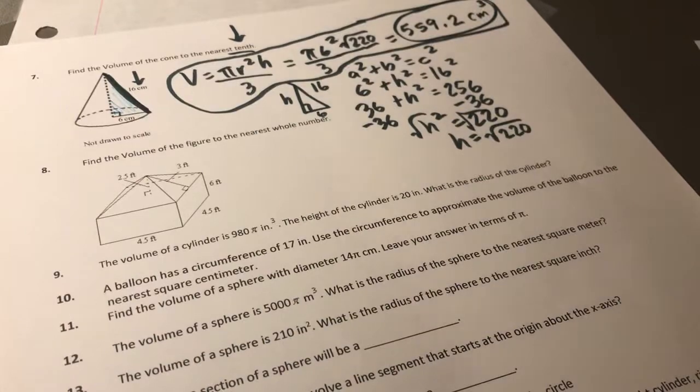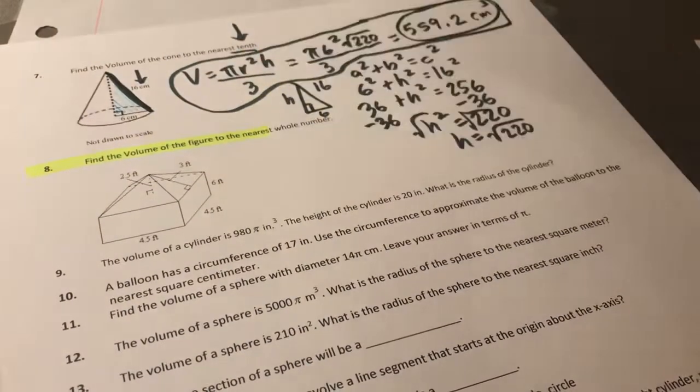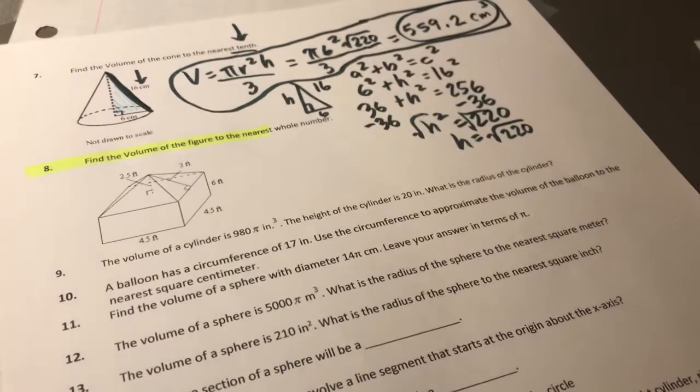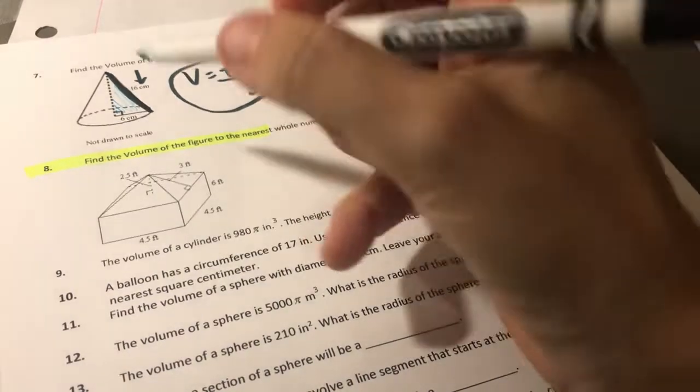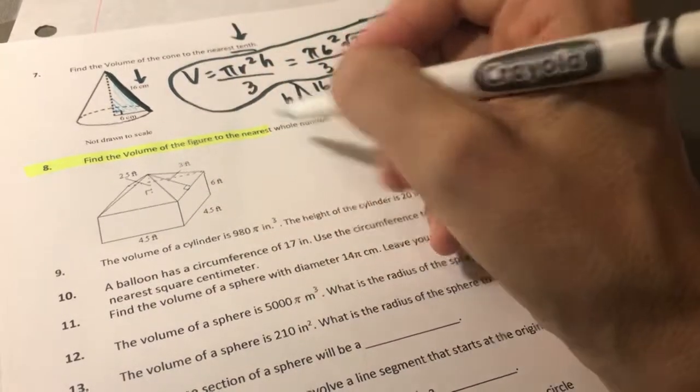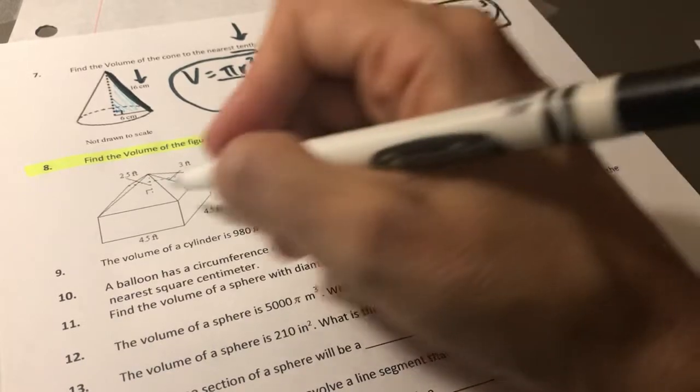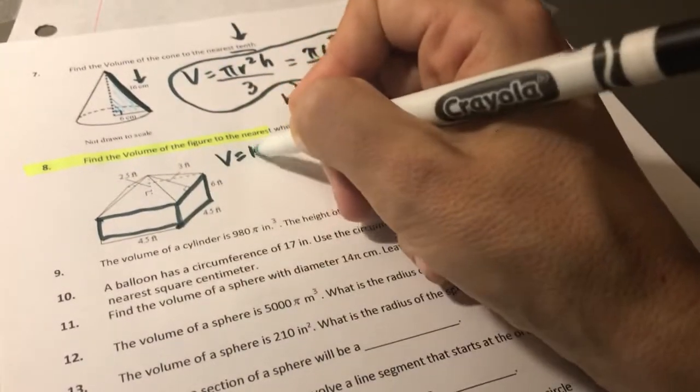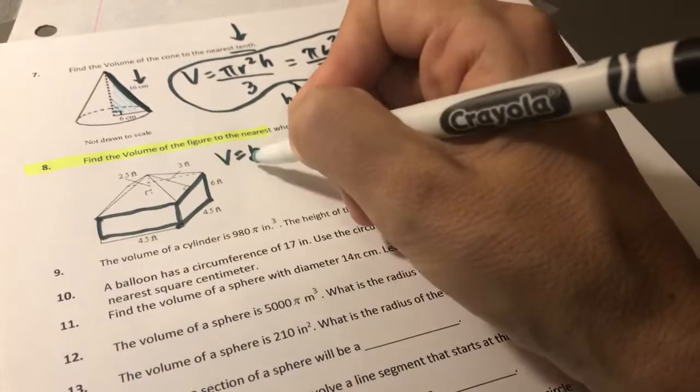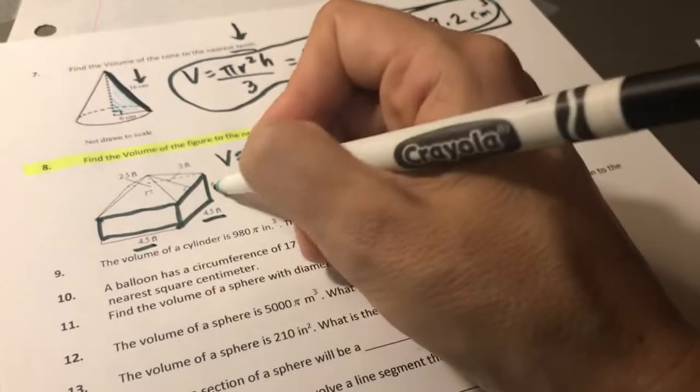Now, this one is on the test. It's similar to our homework. We just have to do two things in one problem. So we need to find the volume of the whole item, and it looks like the bottom is a prism. So that would be base times width times height. So let's find that. That'd be 4.5 by 4.5 by 6.